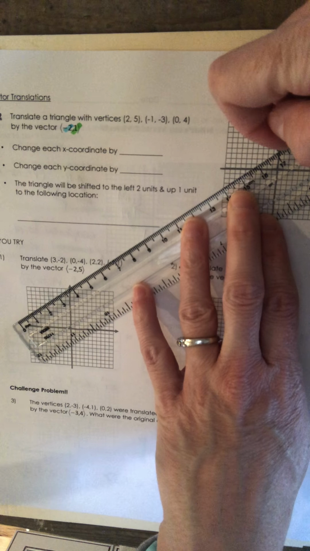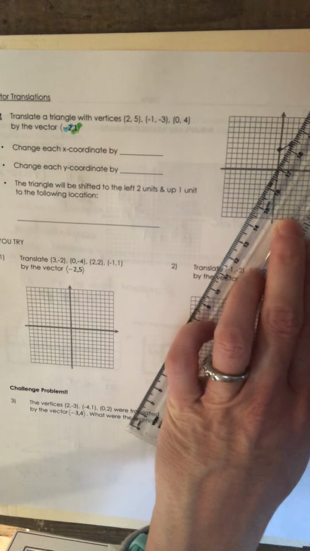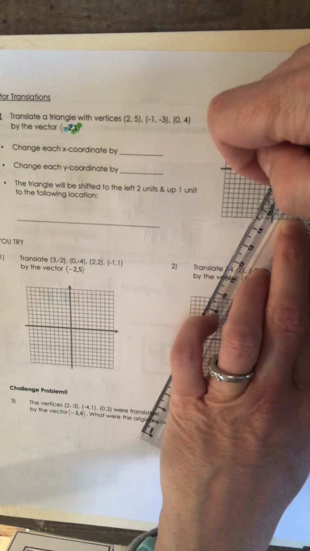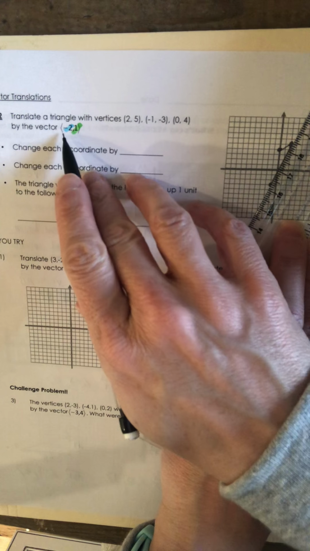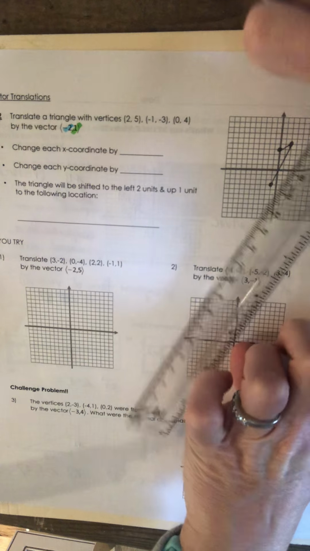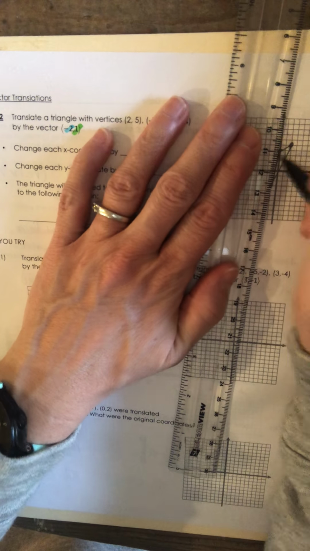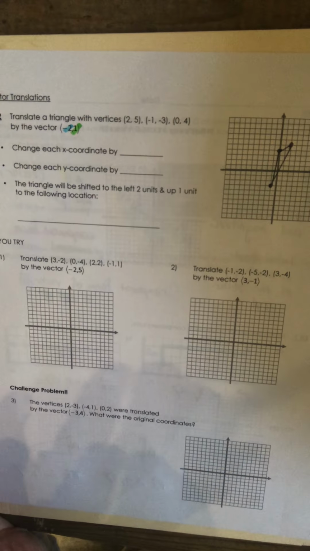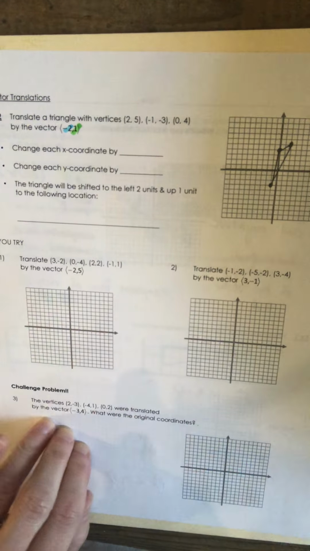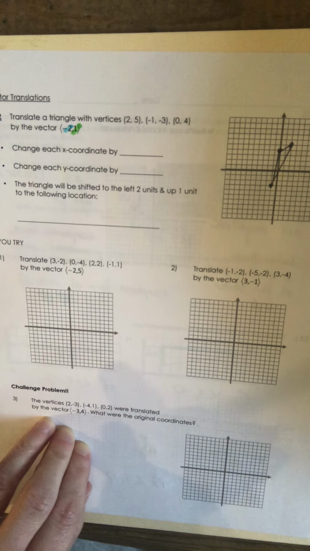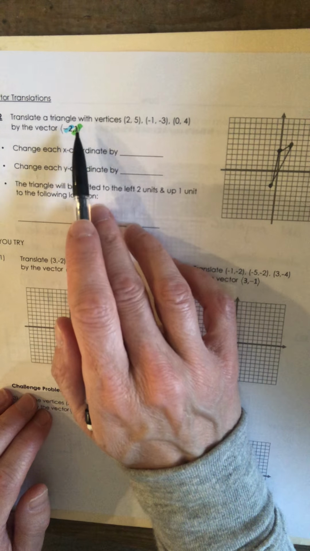So that means we're going to use that vector. -2 would be a horizontal component. That means if it's negative and it's a horizontal component, we're moving everything 2 to the left. 1 is a vertical component. 1 is positive. So we're going to be moving everything up 1.